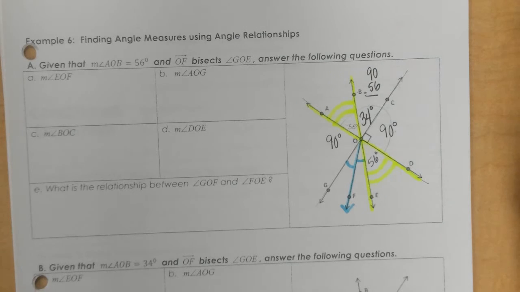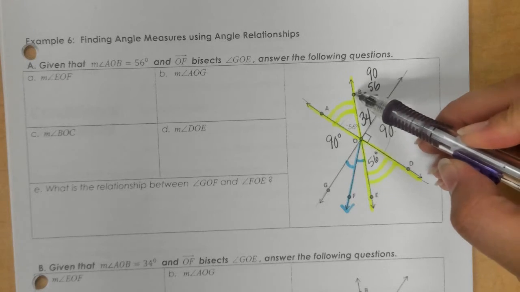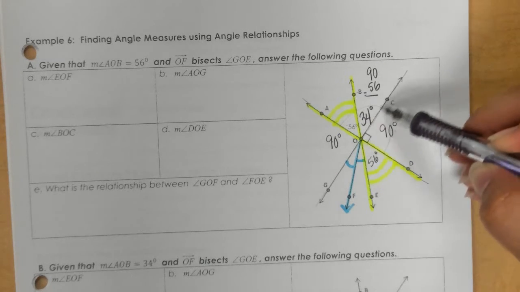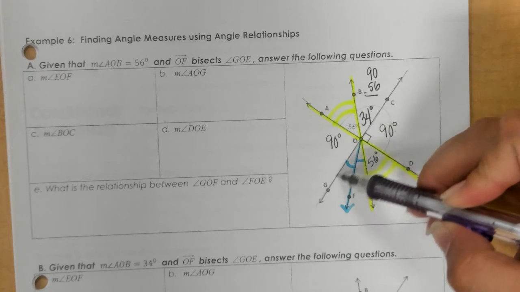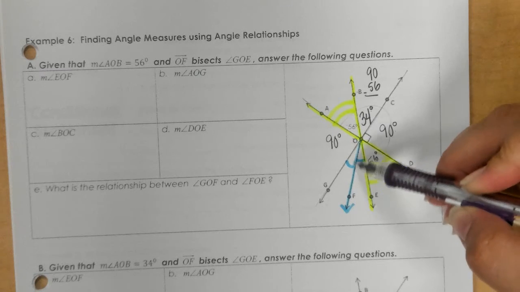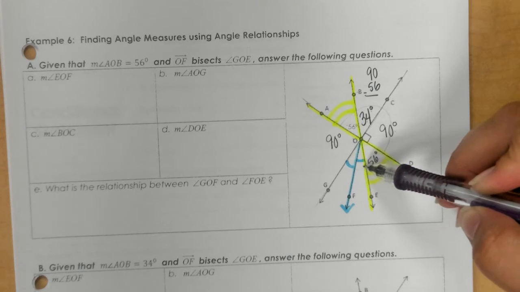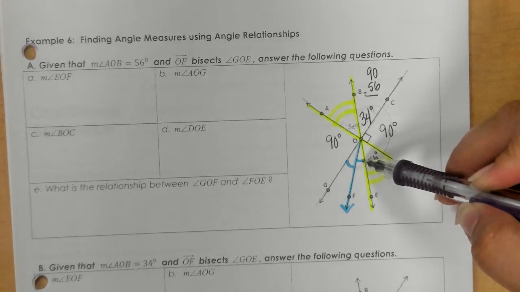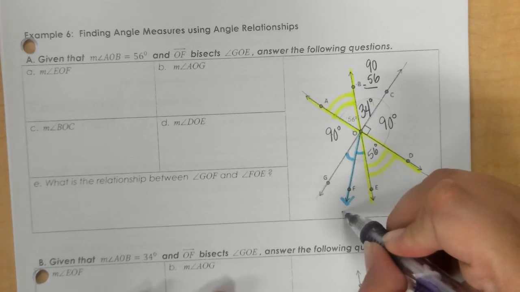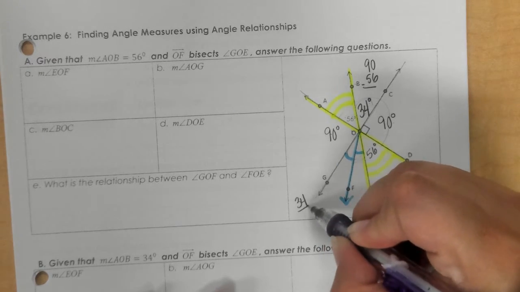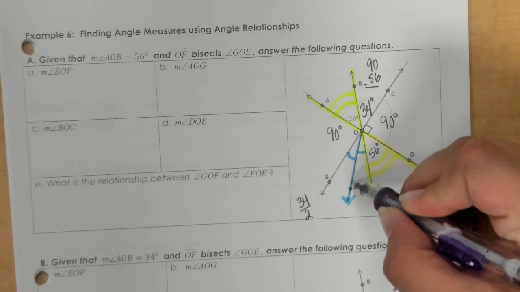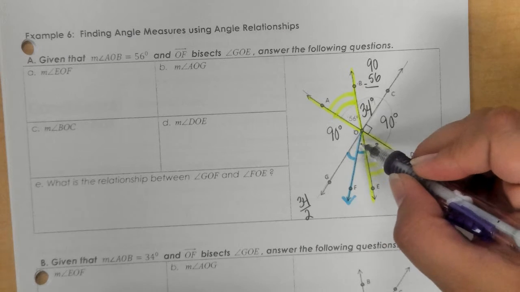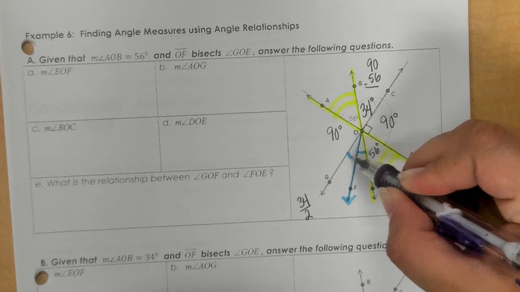Okay? Now, if I look at BOC, this angle BOC, and this angle GOE, these are actually vertical angles. Like this whole angle and this whole angle. So this whole thing is 34. Okay? But I know that this blue line, or this blue ray, is an angle bisector, cutting that in half, making these equal.